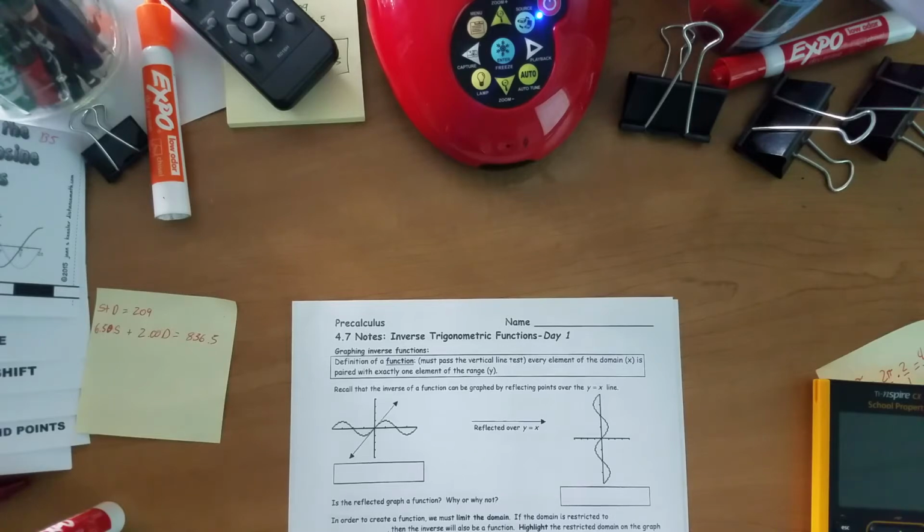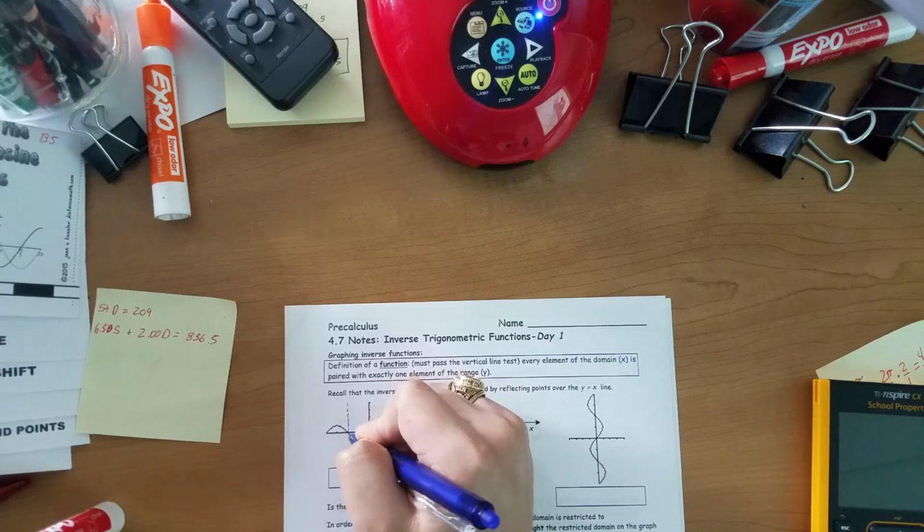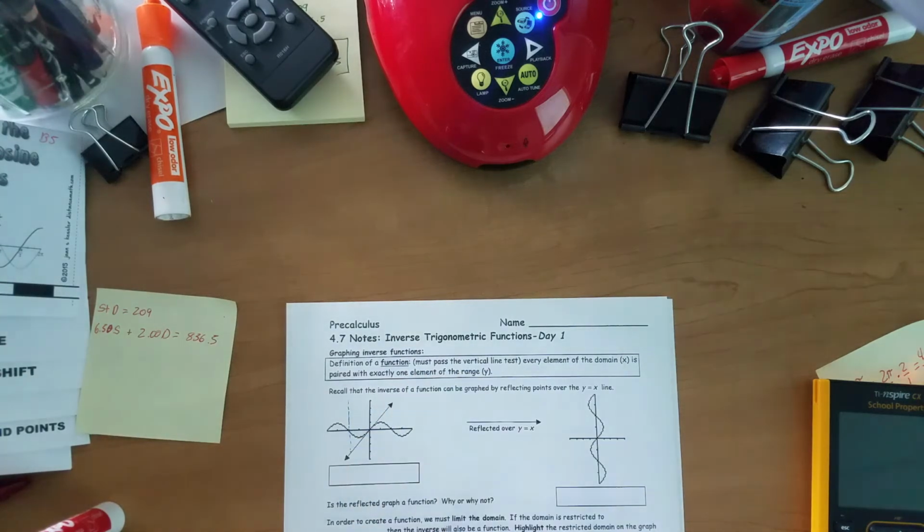Okay. So, do y'all remember the vertical line test? The vertical line test says this: if I draw a straight vertical line, it has to pass through at most 1 point, right? So at most 1 point. Can it pass through 0? Yes, it can. Can it pass through 1? Yes, it can. Can it pass through 2? No, it can't.